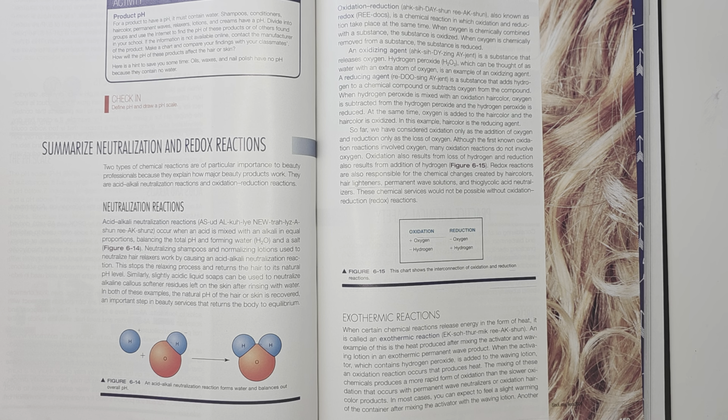Neutralization reactions. Acid-alkali neutralization reactions occur when an acid is mixed with an alkali in equal proportions, balancing the total pH and forming water, H2O, and a salt. Neutralizing shampoos and normalizing lotions used to neutralize hair relaxers work by causing an acid-alkali neutralization reaction. This stops the relaxing process and returns the hair to its natural pH level.